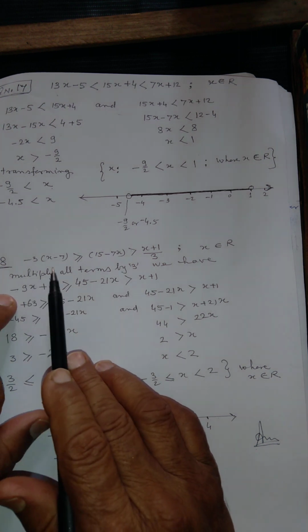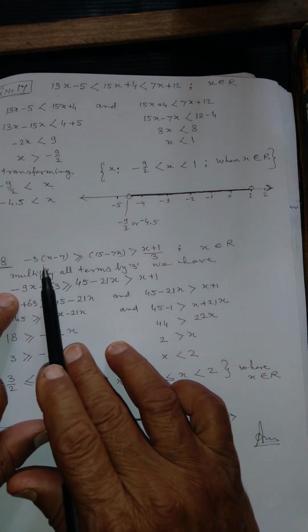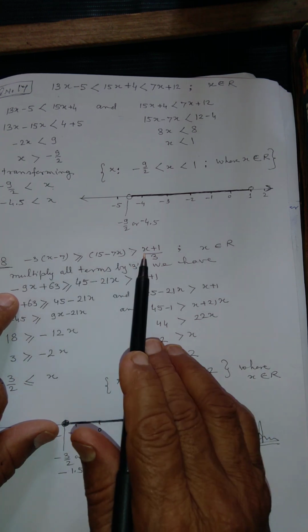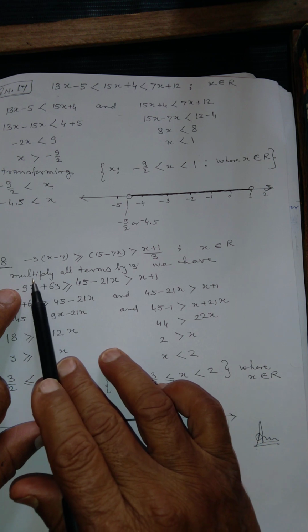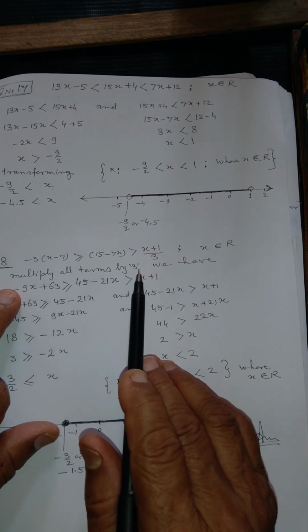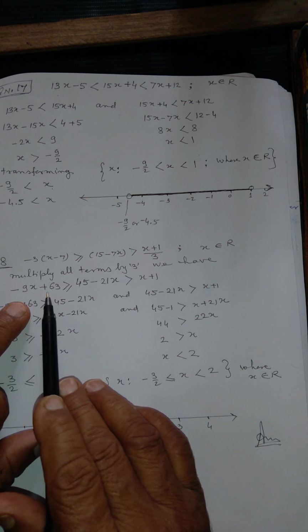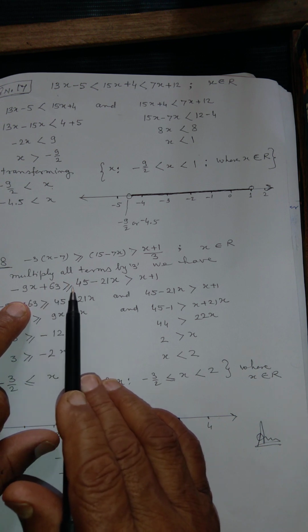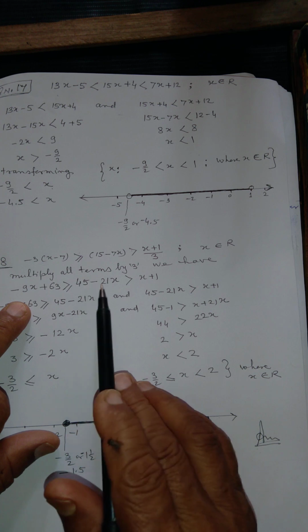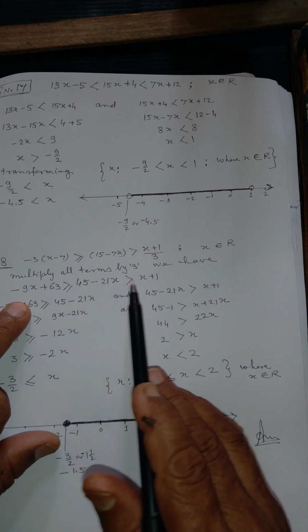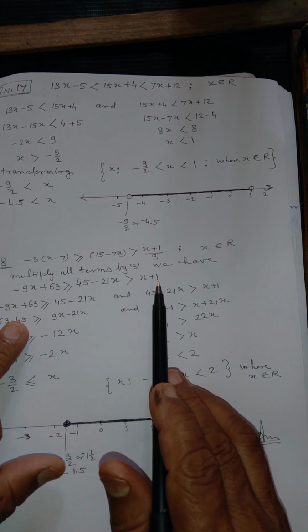You see, I have written the complete inequation here. Multiplying all the terms by 3, we have 9x plus 63 greater than or equal to 45 minus 21x greater than x plus 1.